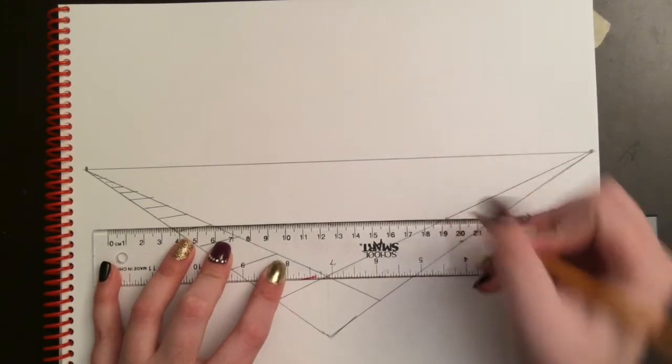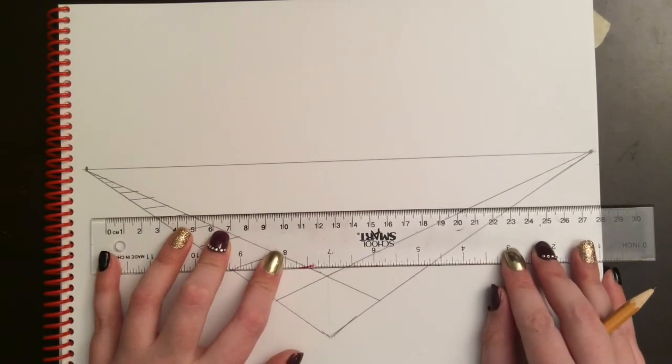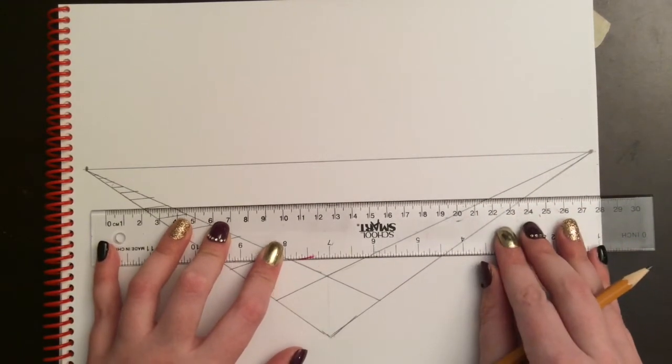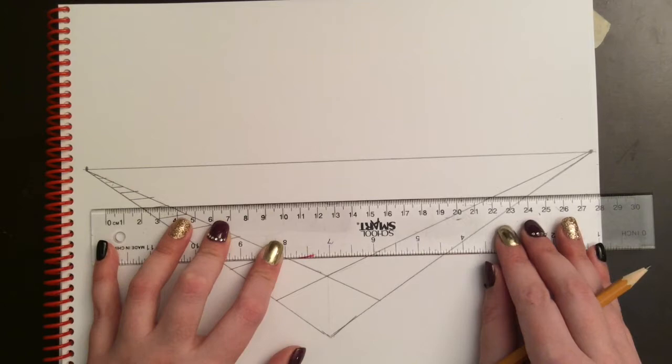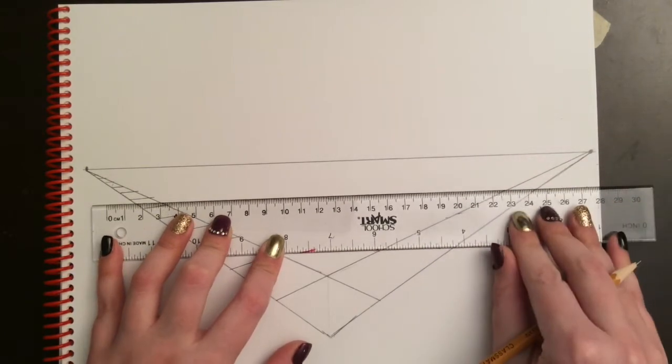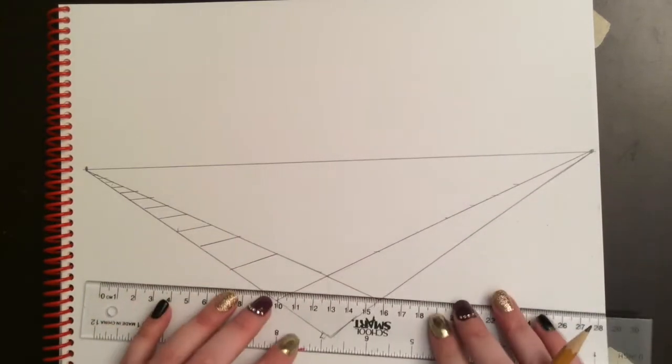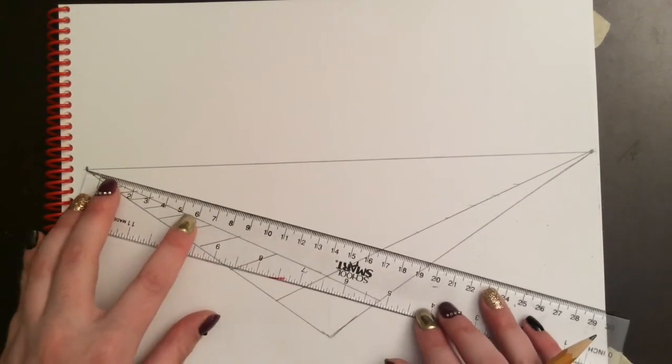But as you're moving up, you just got to make sure that your brain doesn't play tricks on you. Make sure that your ruler is still parallel the whole time to the edge of your page, so that the little notches are in the correct spot. I'm going to go ahead and stop there because as they get smaller, it doesn't really matter if they're the same as the opposite side.